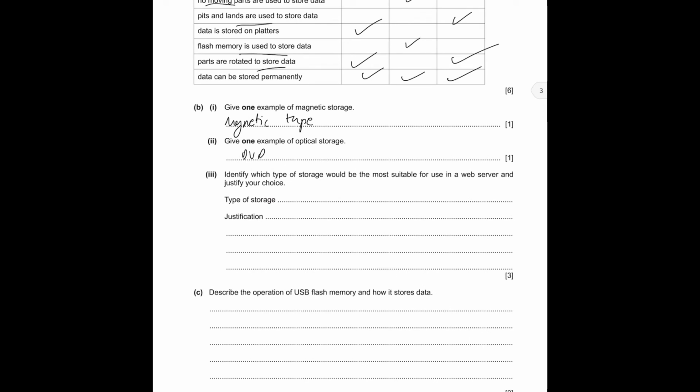Identify which type of storage would be the most suitable for use in a web server and justify your choice. So in a web server, huge amounts of data need to be stored. So I feel that we have to use, let's say it's 3 marks, we'll stick with magnetic.